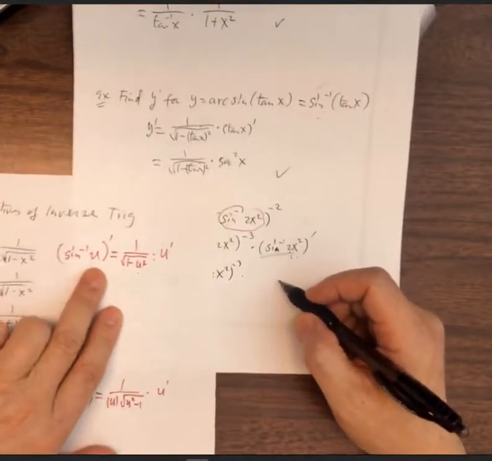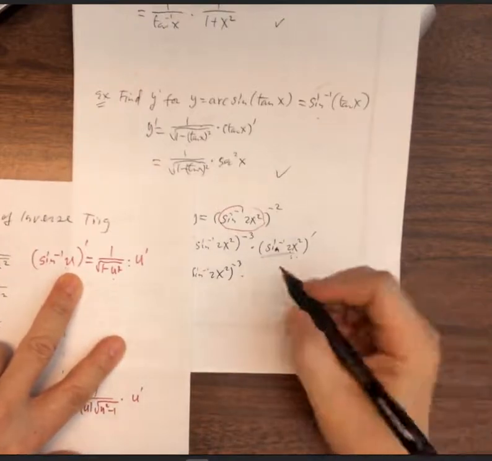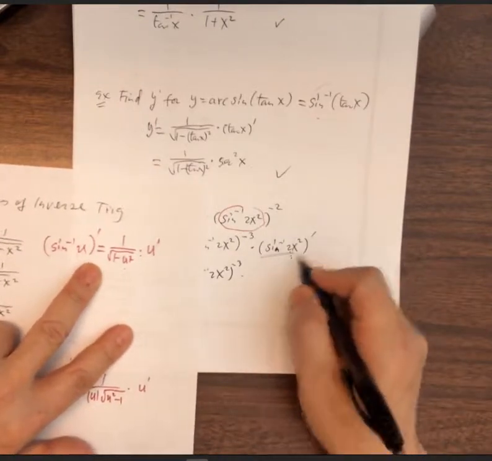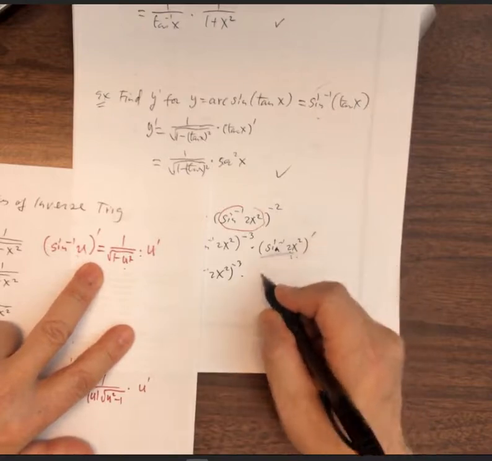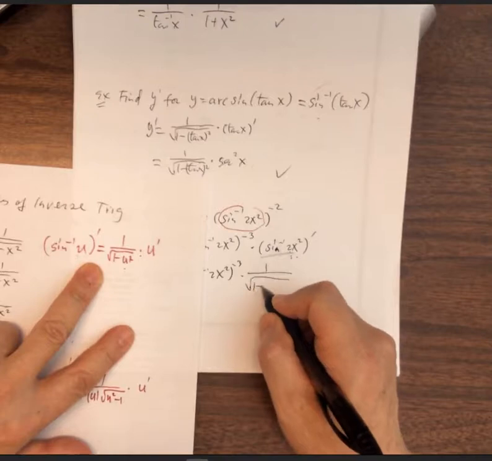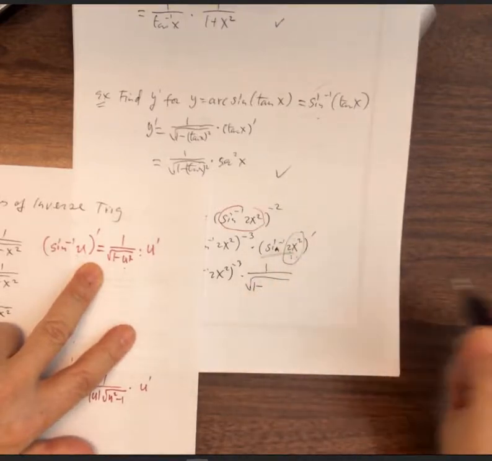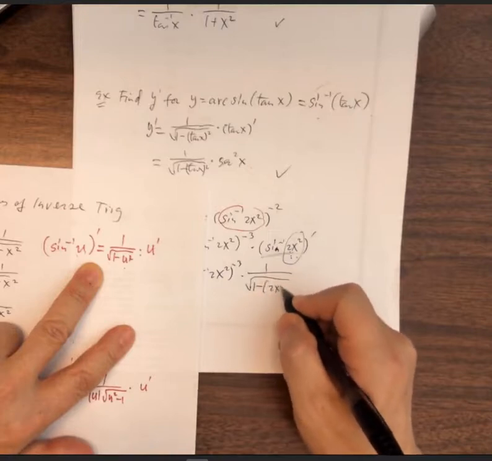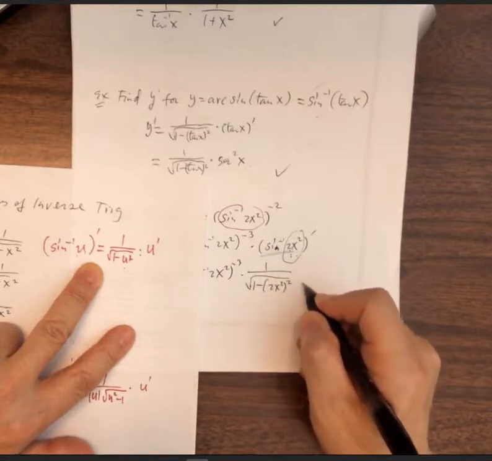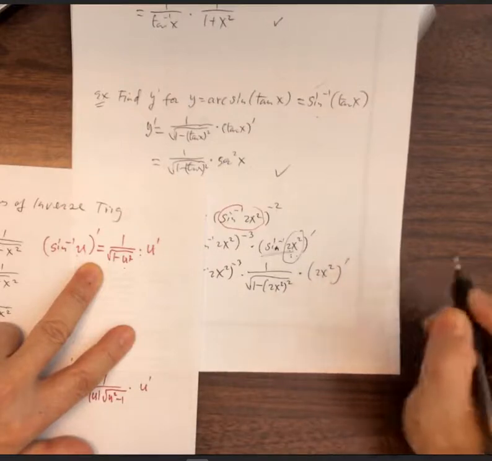So we're going to use this formula again. The derivative of inverse sine, u version, is 1 over square root of 1 minus u squared, this is like the u now, times the u prime.